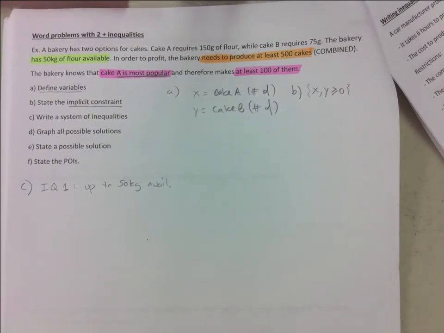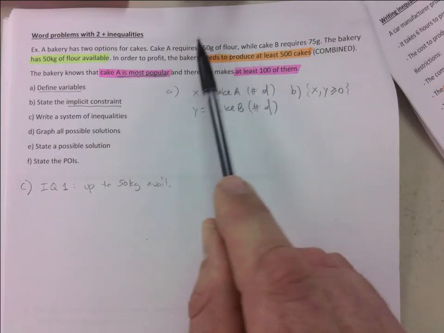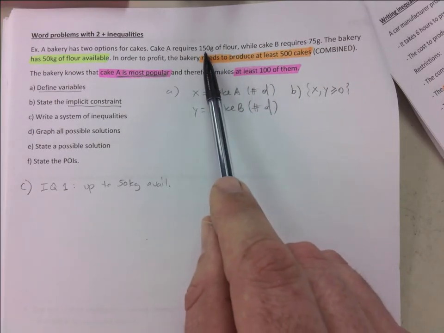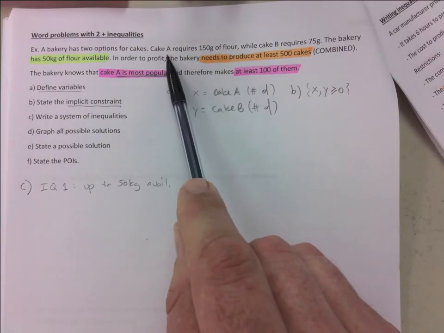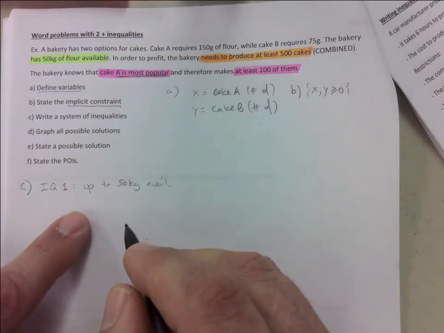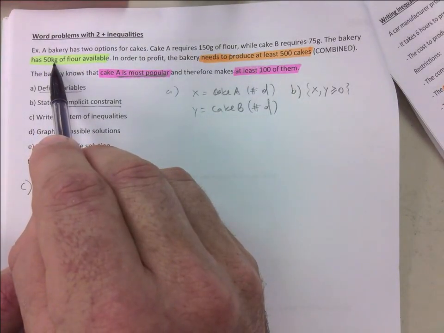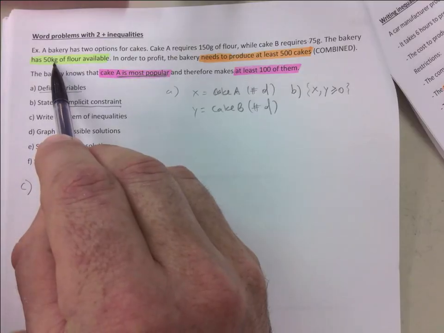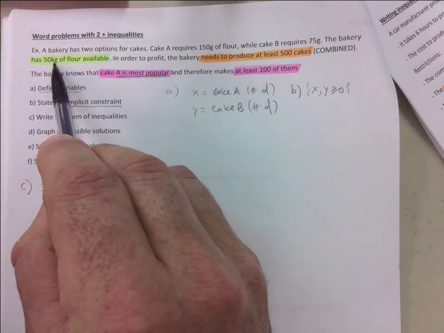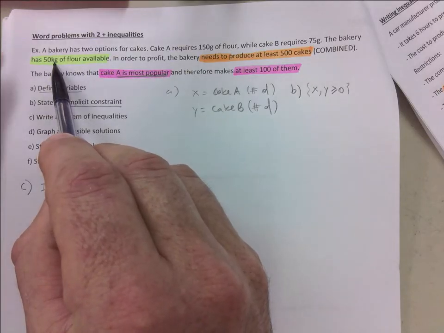And I don't know if you noticed, but there are coefficients. There are numbers that talk about the amount of flour, correct? Did you see the 150 up here and the 75, right? So we need 150 grams for cake A and 75 grams for cake B. There's a problem though. This is grams, this is kilograms. I'm going to tell you right now, you don't have to worry about that on the cumulative, you don't have to worry about that on the exam. I just thought I'd throw it in here to remind you how to convert, okay?